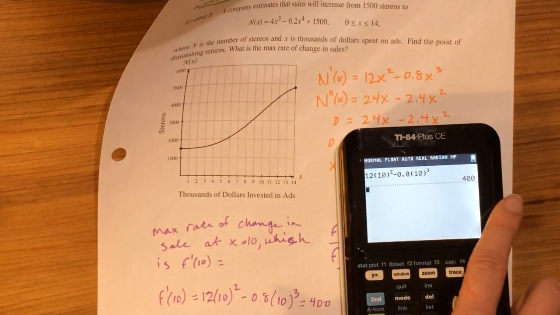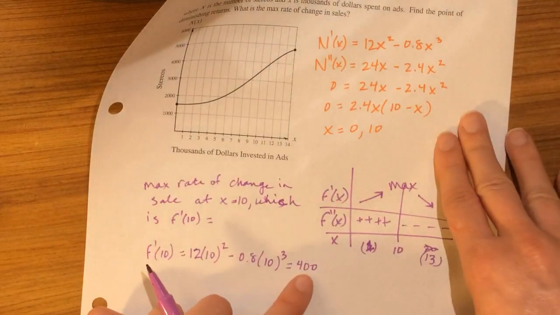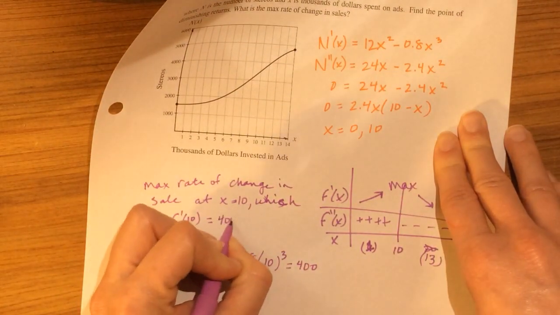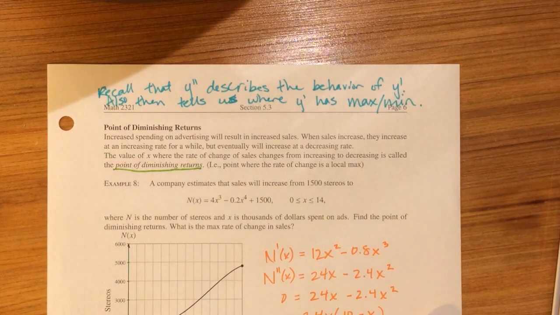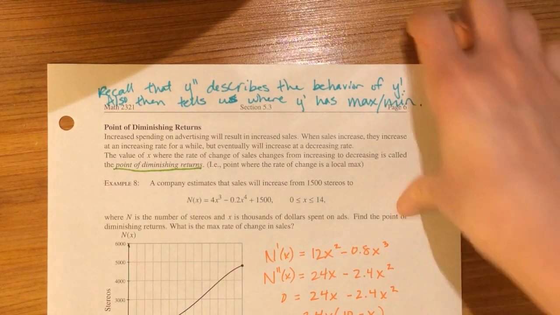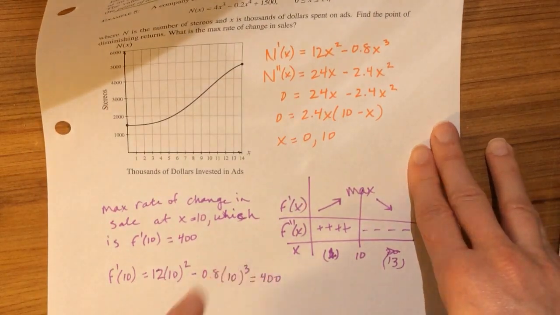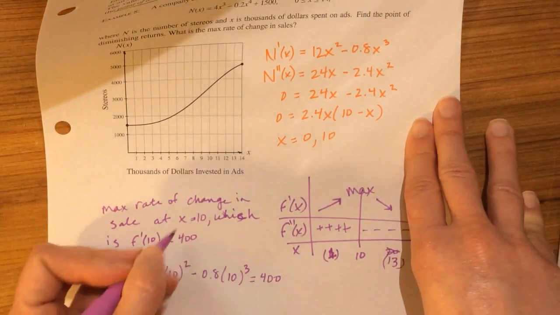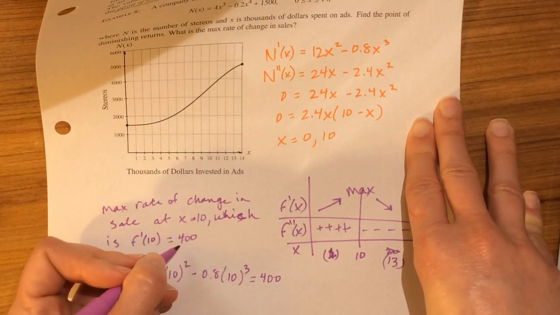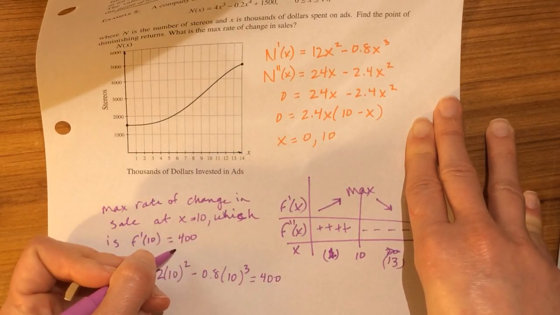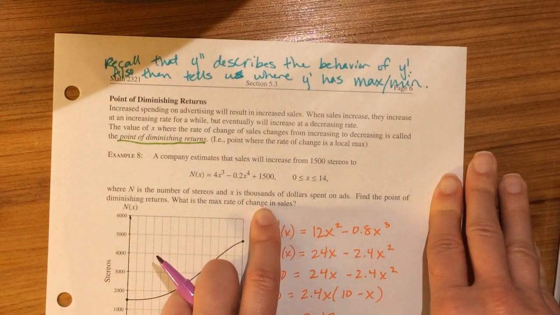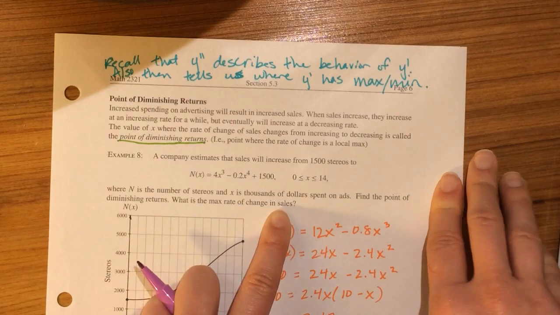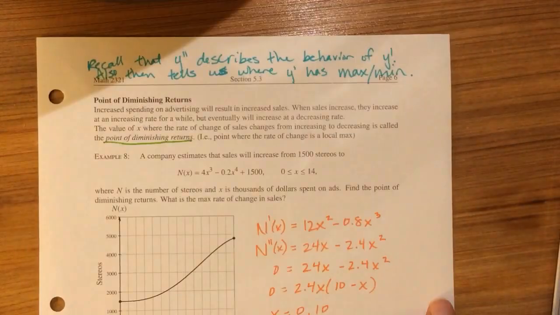So this means that we have 400 people adding, what is this, per day? I forgot what the rate was. Per, I guess, $1,000 that we spend. So that's how many stereos we are selling per advertising dollars that we're spending. But here, where am I pointing? Was the max rate of change in sales? So that would be the 400.